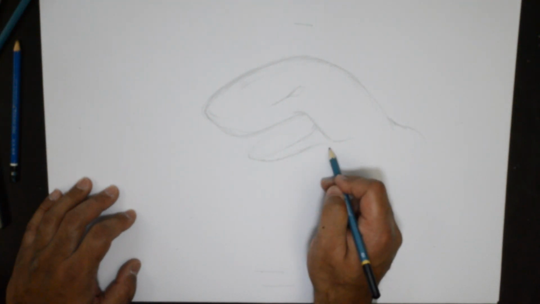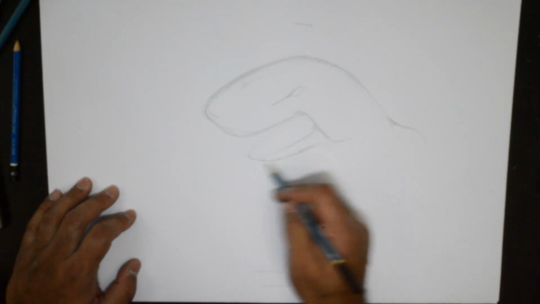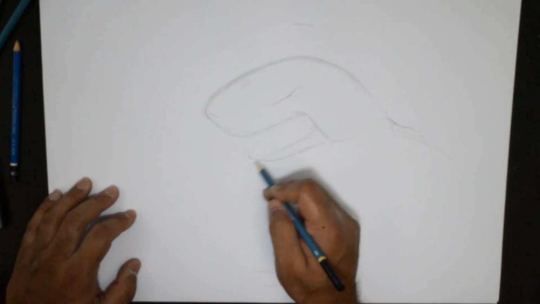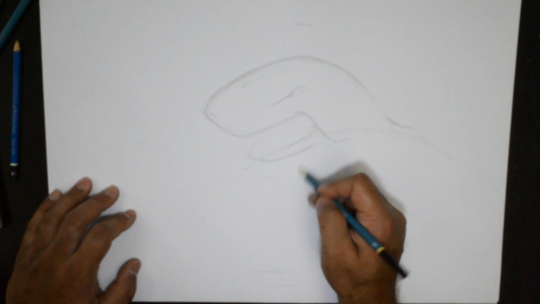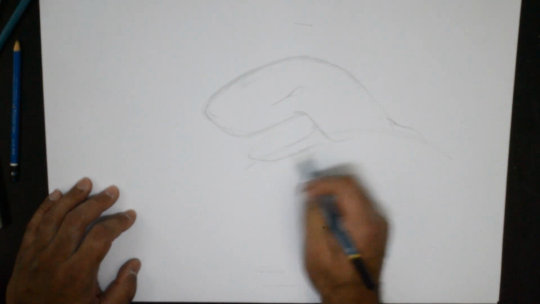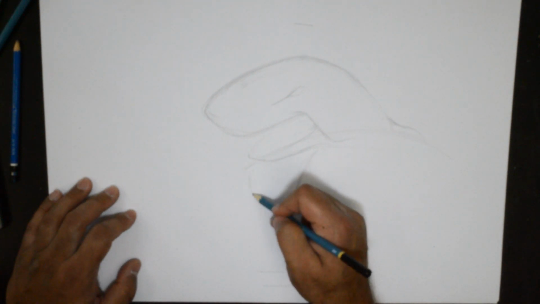So that is the head, and once we have done that, we are going to determine a shoulder area right here. He's very huge, and we'll put in the chest area right there.